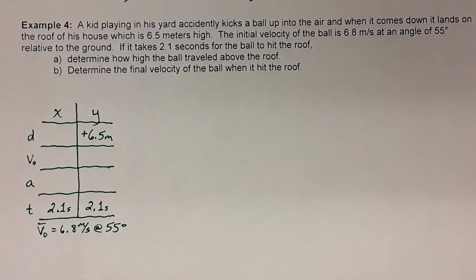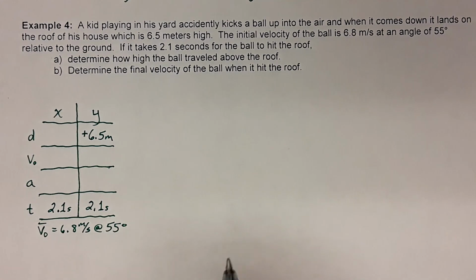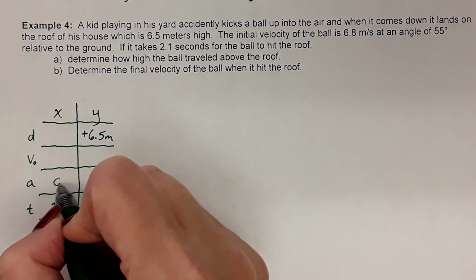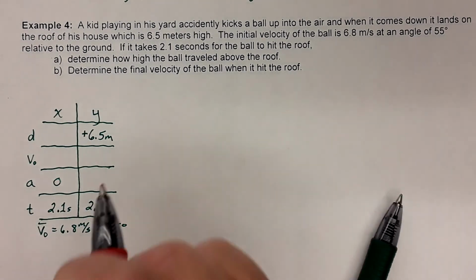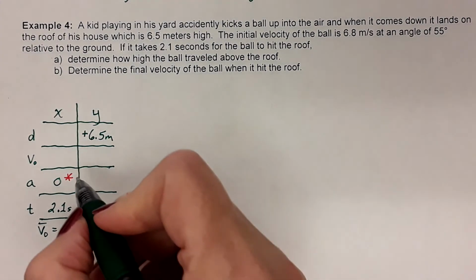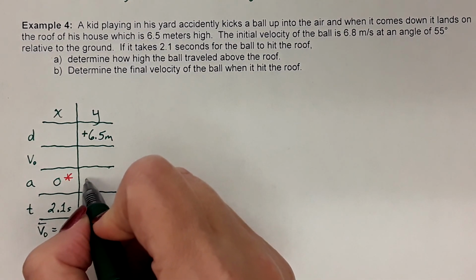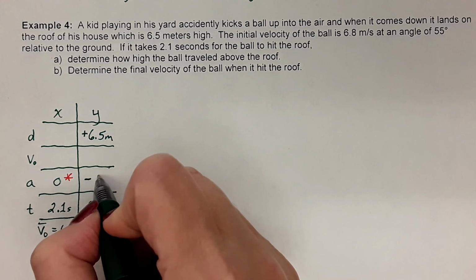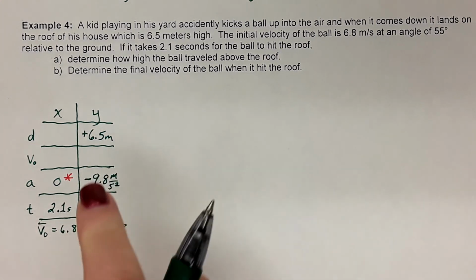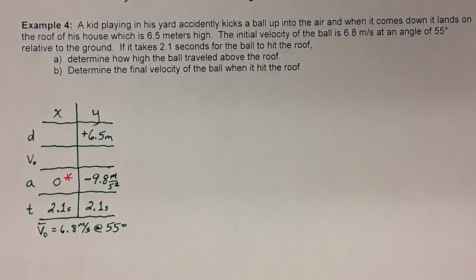Okay? Now that's all the numerical information we're given. But there's some understood information that we can write in. We know the accelerations. The horizontal motion still being constant velocity, we can put a 0 in for the horizontal acceleration. That doesn't change. Also, we know the vertical acceleration is that due to gravity, and it always points down, so we can say 9.8 meters per second squared with a negative on the front.